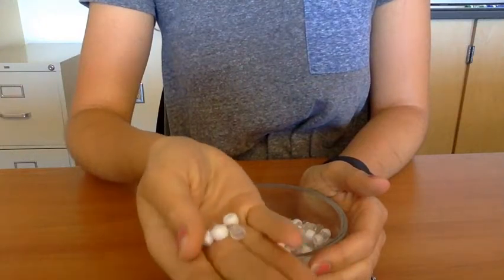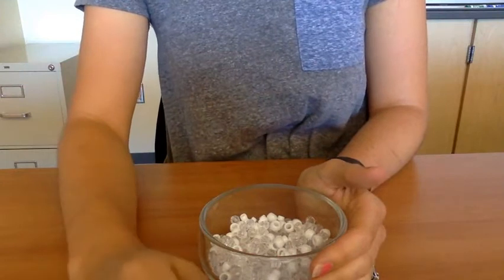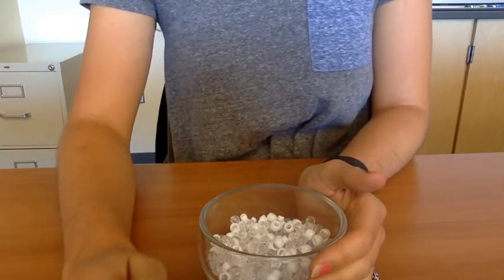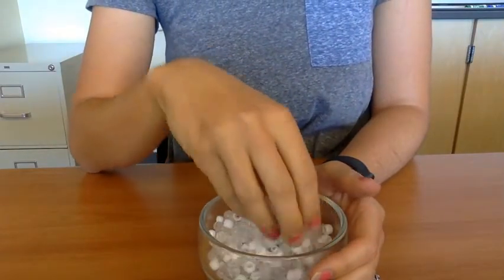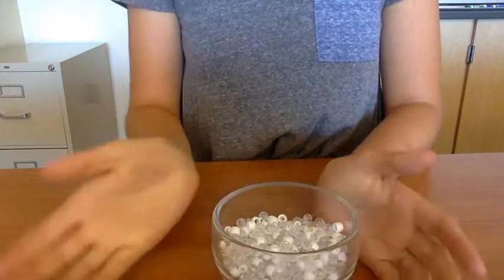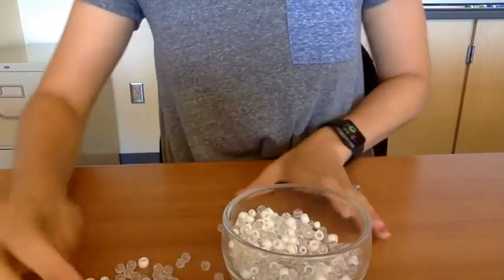So I'm using these white beads. And we're going to try to figure out how many beads are in here the scientific way. Okay? So it says to find a bag or a bowl. I found a nice little glass bowl. And then it says to take out 20 beans or beads or whatever you could find.